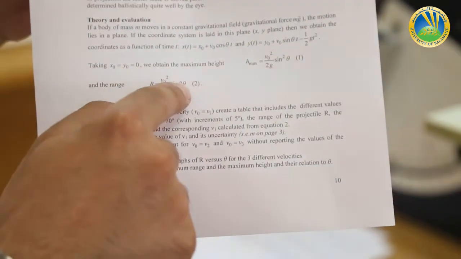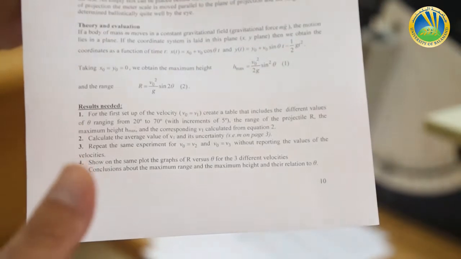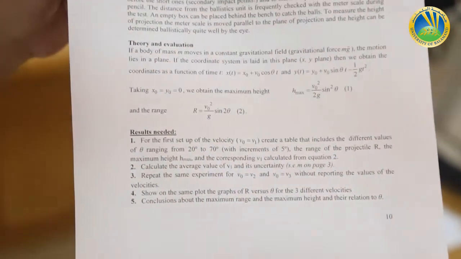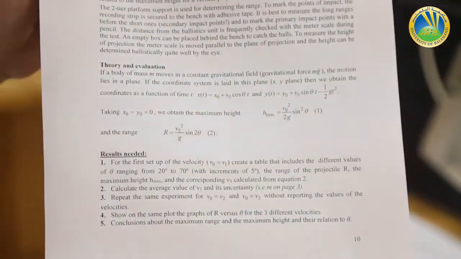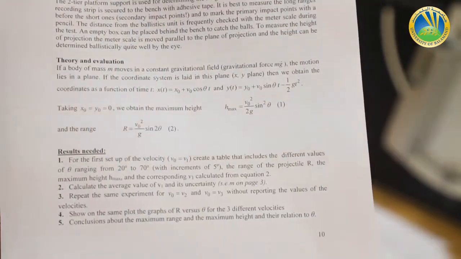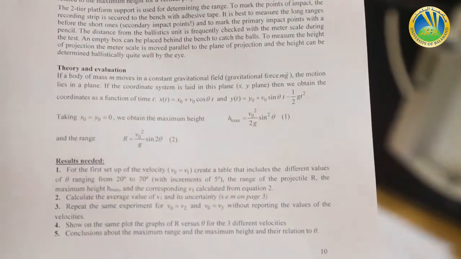So for angle 20 degrees, for example, range at 20 degrees using V1 will be less than range at 20 degrees using V2, less than range at 20 degrees using V3. Similar to H max, the maximum height, which is equal to V0 squared divided by 2G sine squared theta.